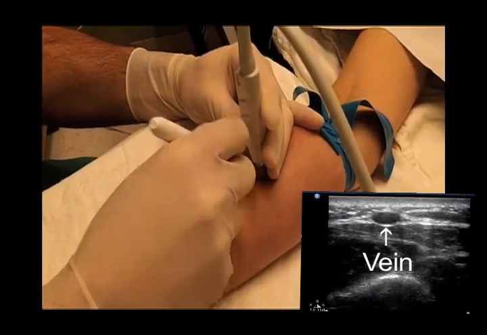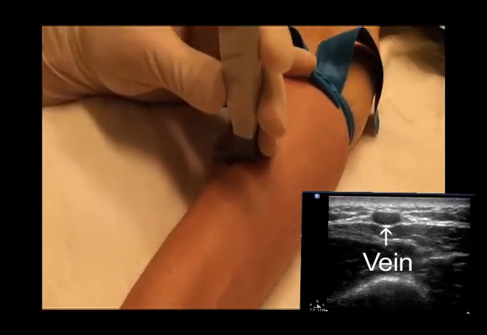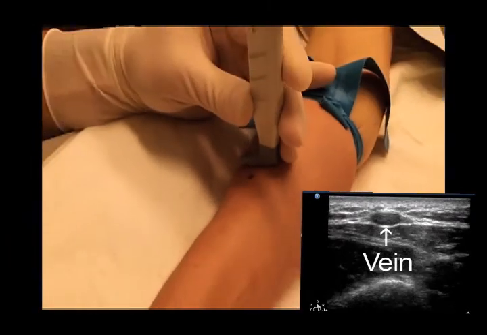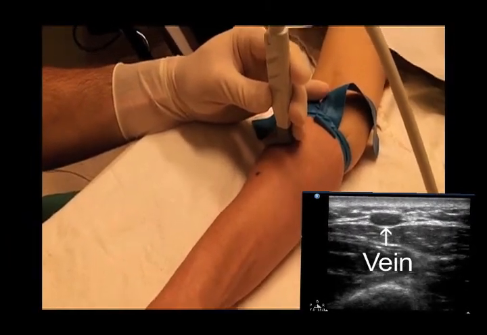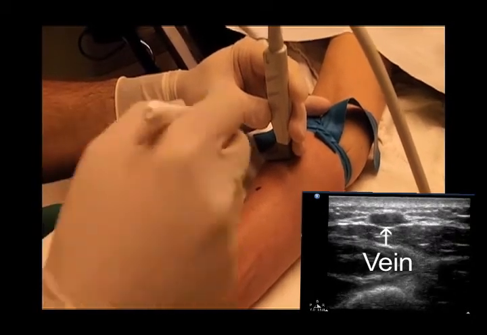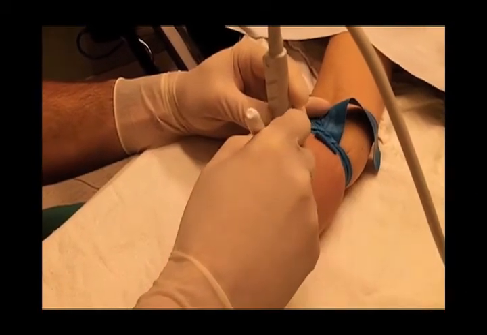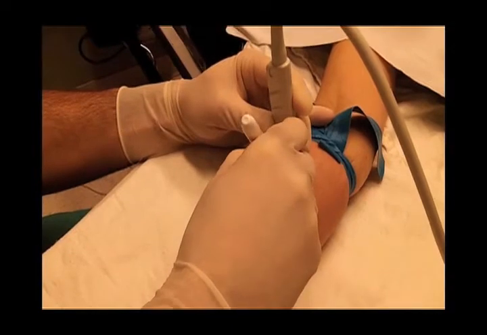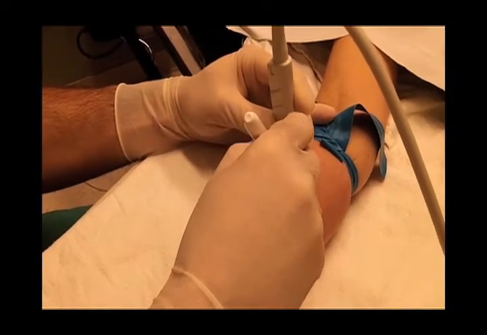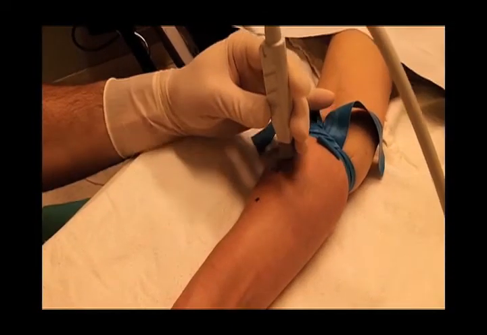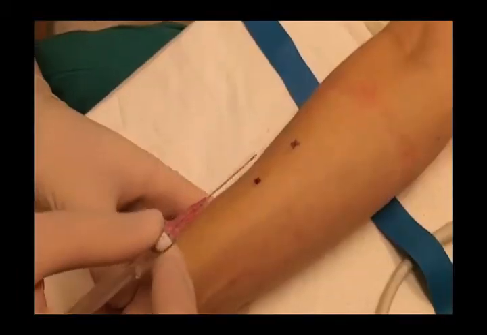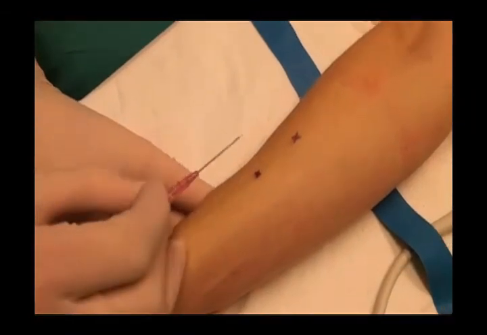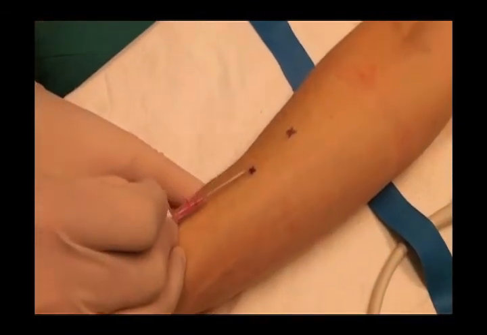The first skin mark is made here, the ultrasound transducer is moved proximal, and a second skin mark is made. Since you know the trajectory, you would simply now insert the needle as you normally would.